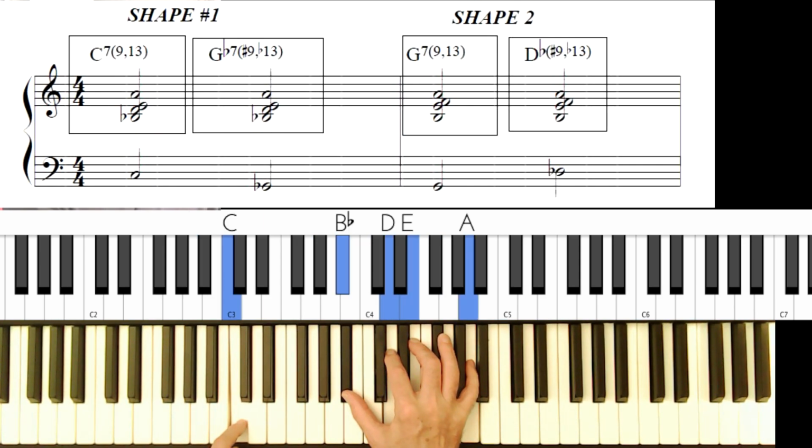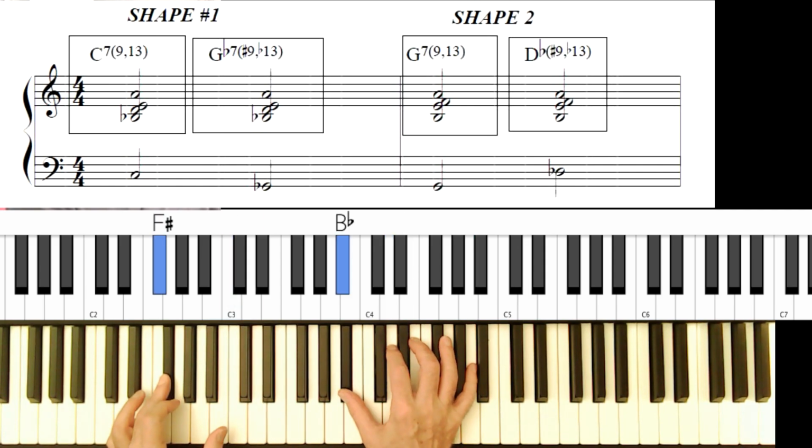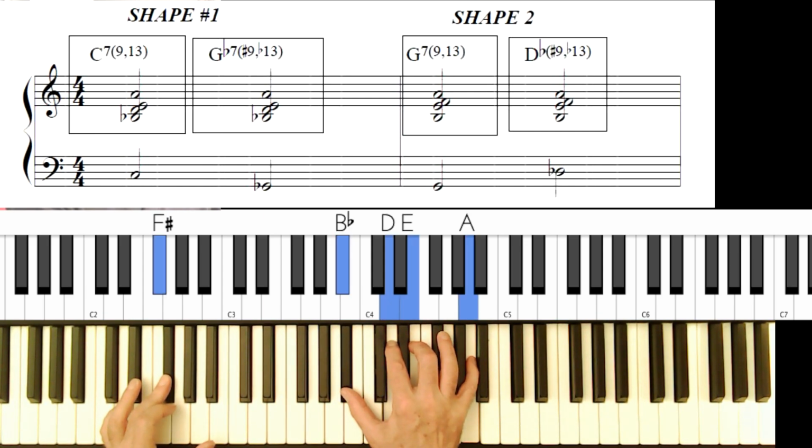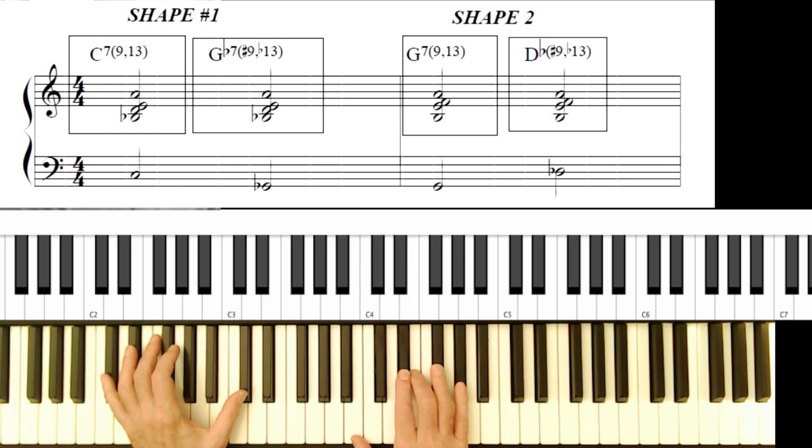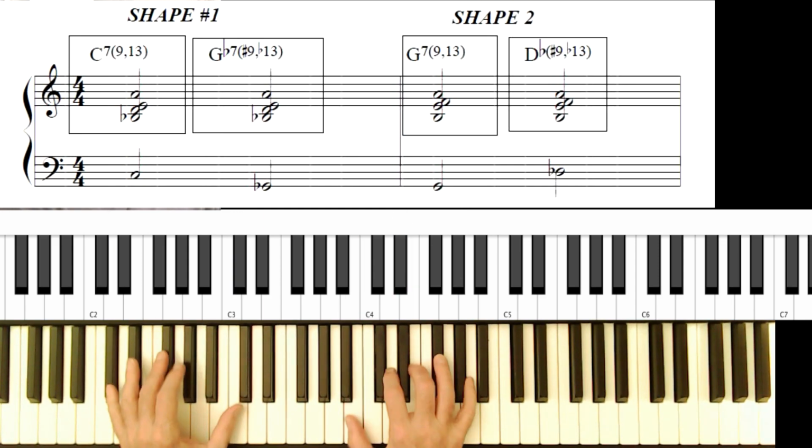However, it can also function as an altered dominant, as F sharp. Now, again, we have the 3rd and the 7th, though those positions have been reversed. This is the 3rd, this is the 7th. This is the sharp 9, and this is the flat 13. And it gives us a really nice dominant chord with a lot of bite.